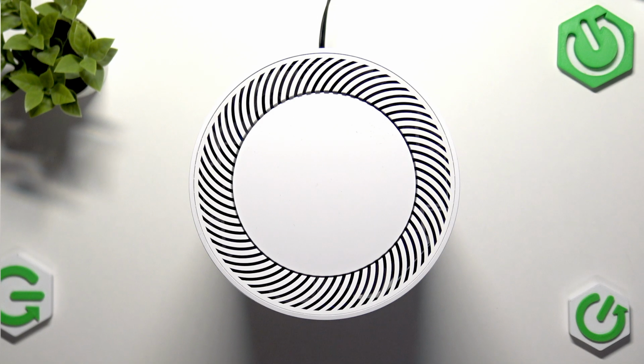Hello guys, today I've got the Cudy P2 router and I'm going to show you how you can easily fix your DHCP address conflicts on the network.